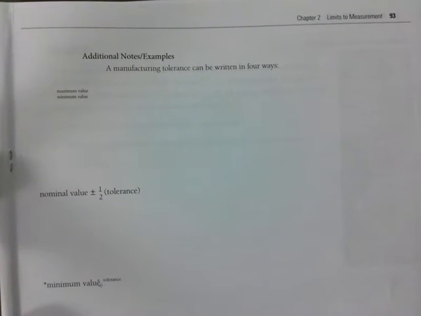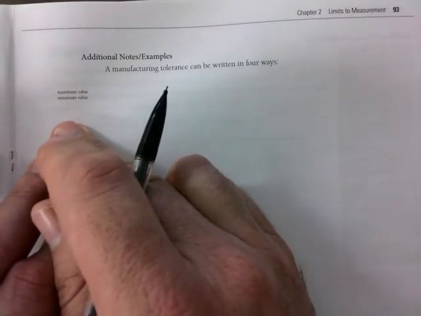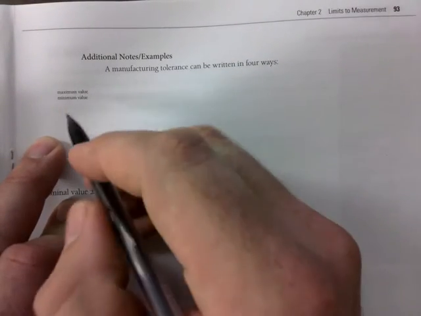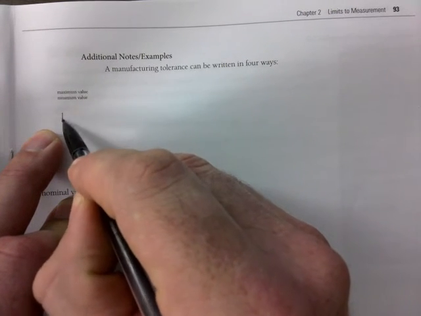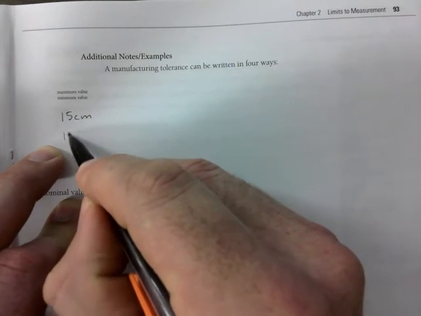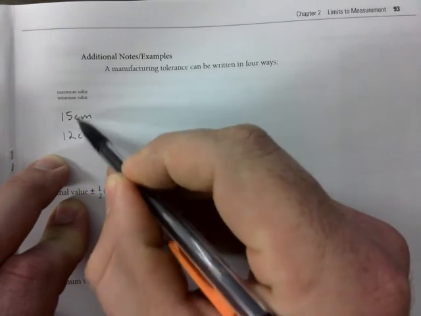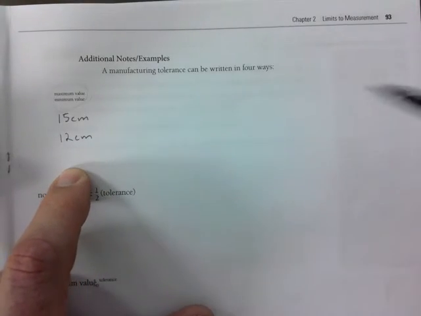So here we go. I'm going to give you examples and then we're going to work through them. Let's say you have a scenario where it's max min. So we're going to go 15 centimeters, write this down on page 93, and 12 centimeters. You have both values stacked like that, you know it's this case right here.